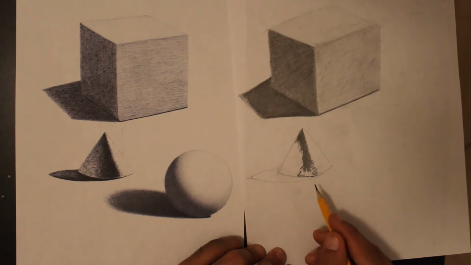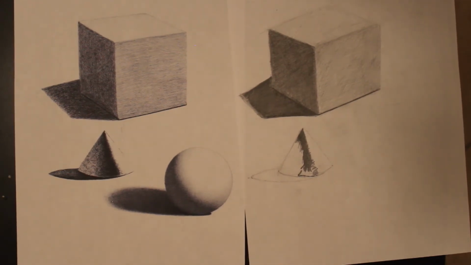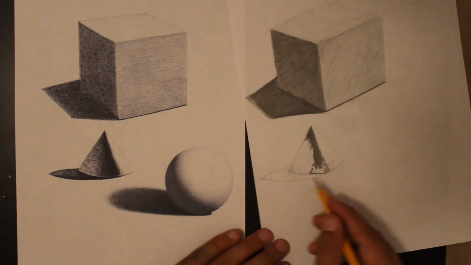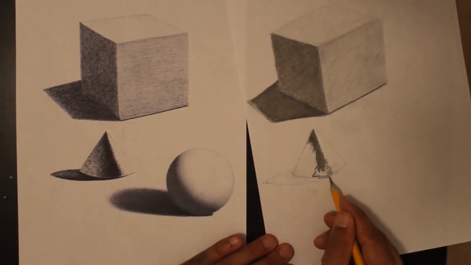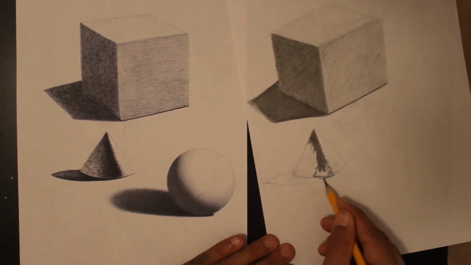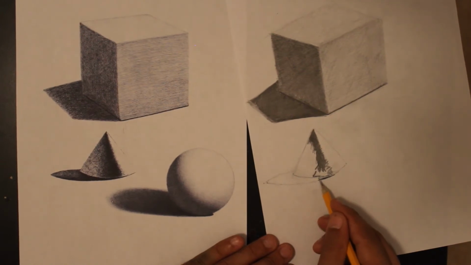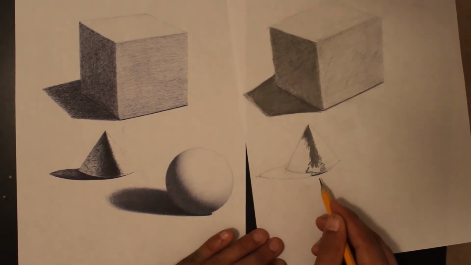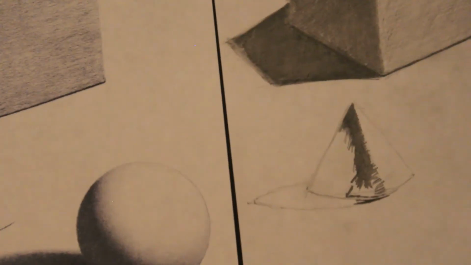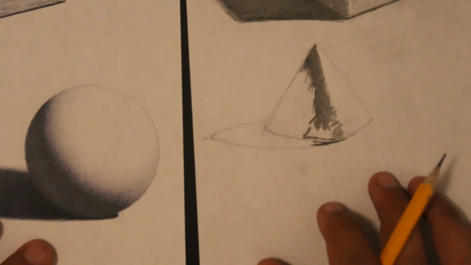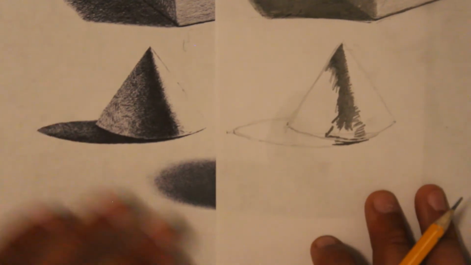And then the actual shadow of the cone is extremely dark again. So I'm just going to go right in there and darken that. Now that little light area may be too light. Let me see. I don't know if I can zoom in a bit more here. Get a better look. Unfortunately now you can't really see the cone too much, but there you go.